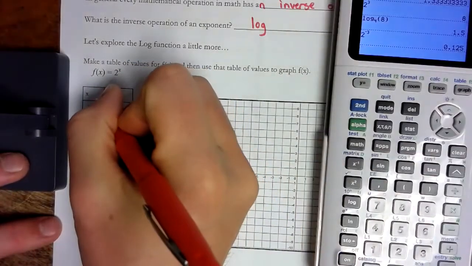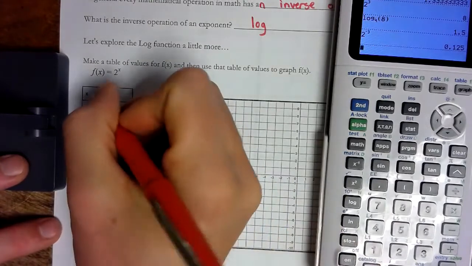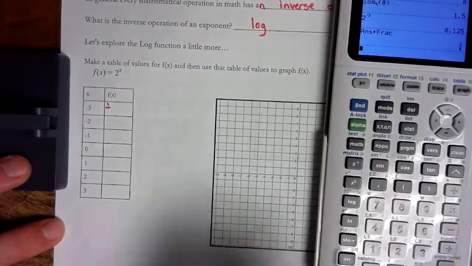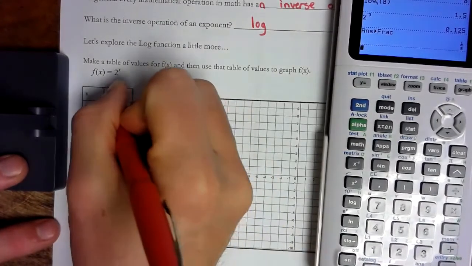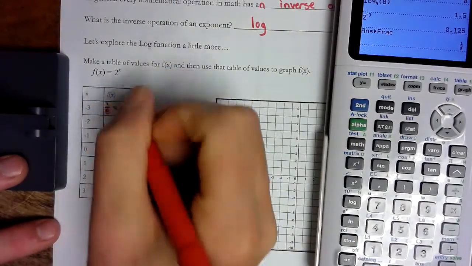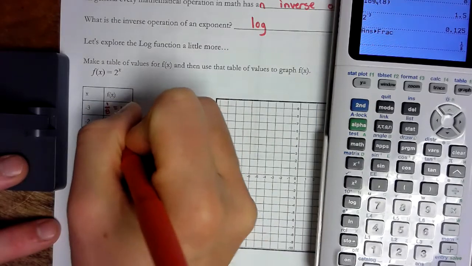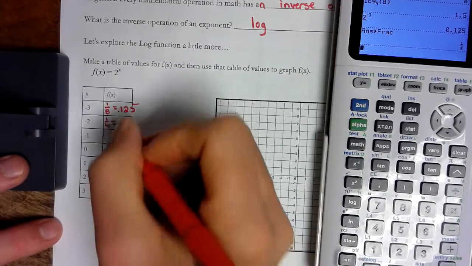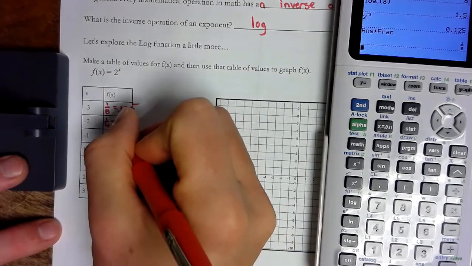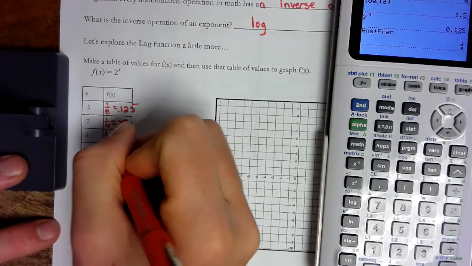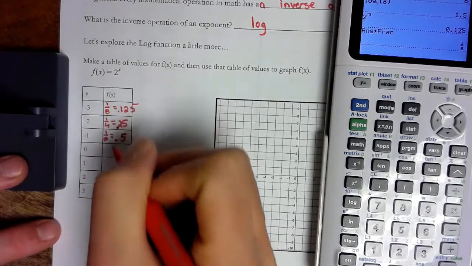That's 0.125. Yeah, let's write it as a decimal as well. This would be 1 over 8, which equals 0.125. 2 to the power of -2 would be 1 over 4, which is 0.25. Let's fix that. There we go. 2 to the power of -1, that would be 1 over 2, which this time is 0.5.